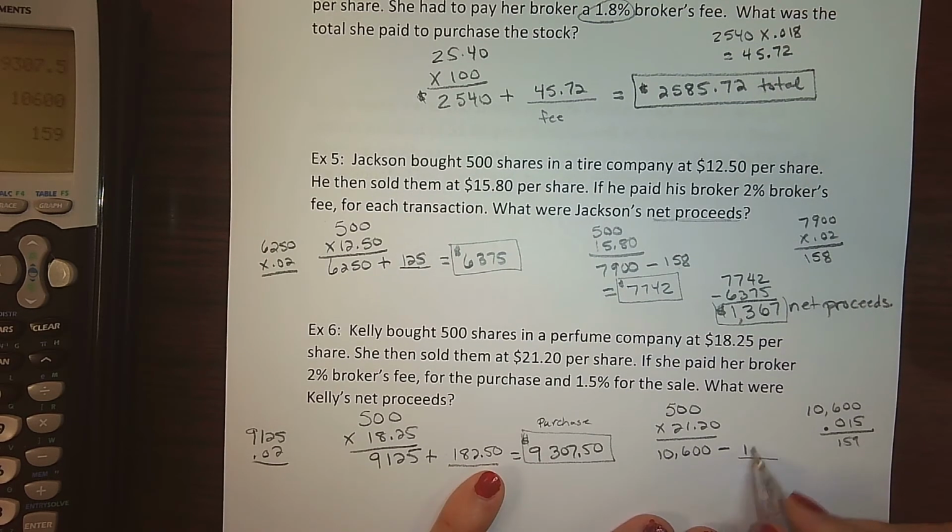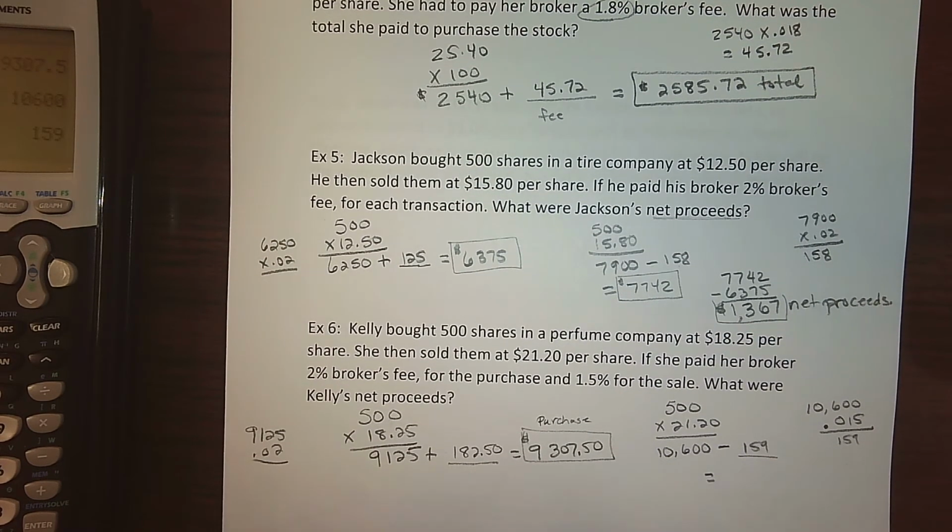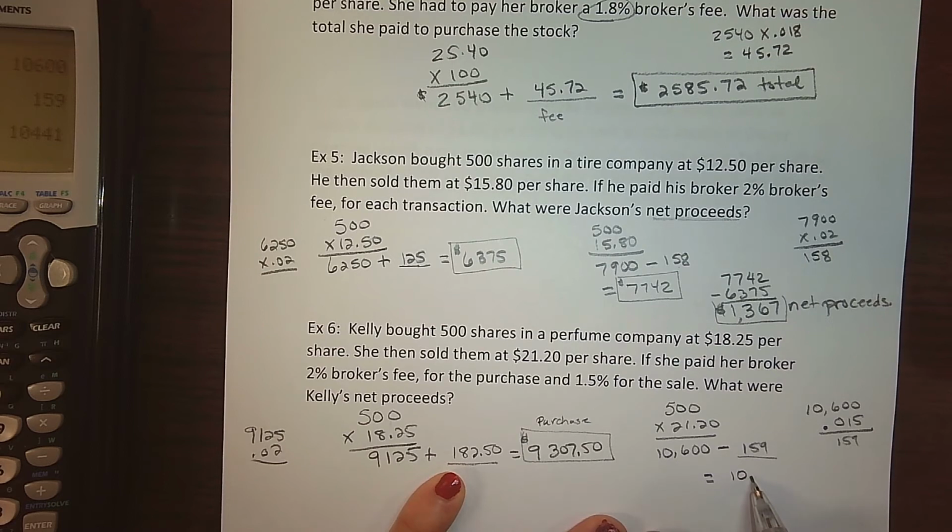$159. So if I subtract off that $159 from my $10,600, I get $10,441, and again, that's for the sale.